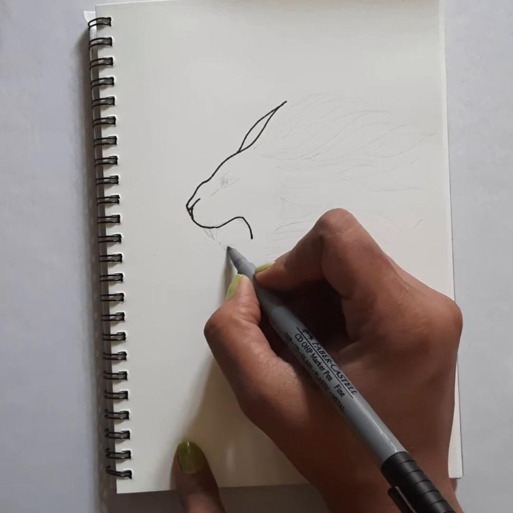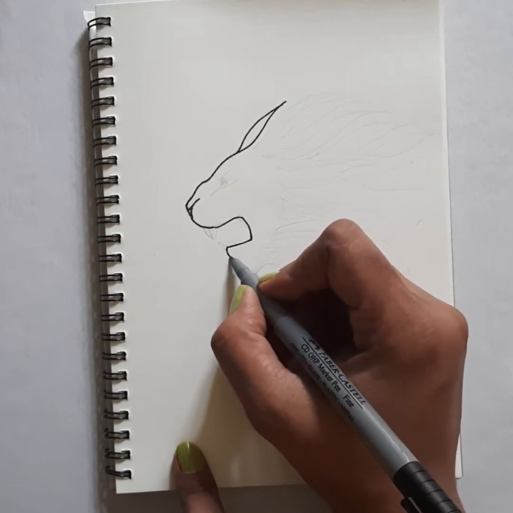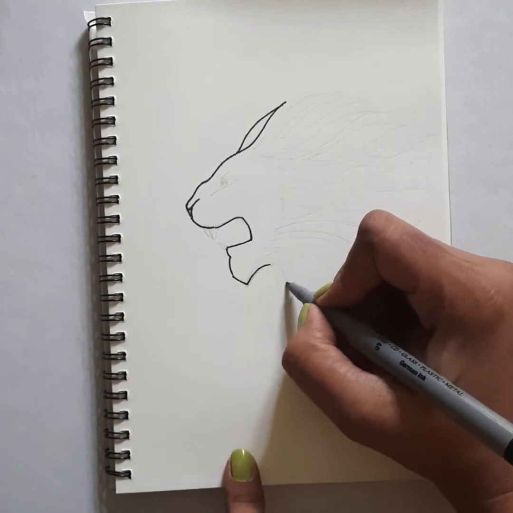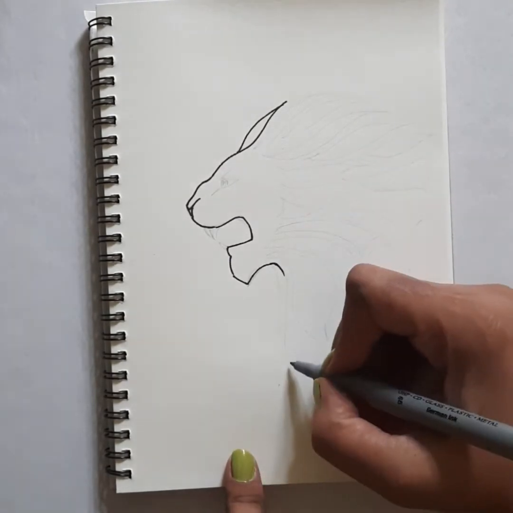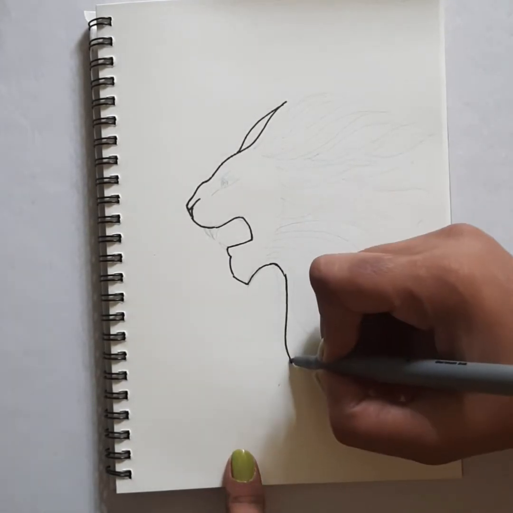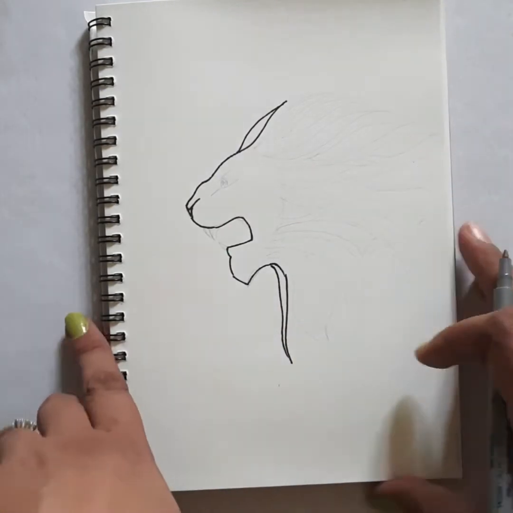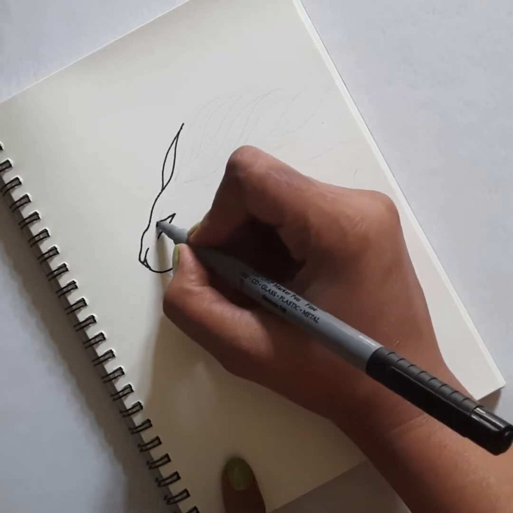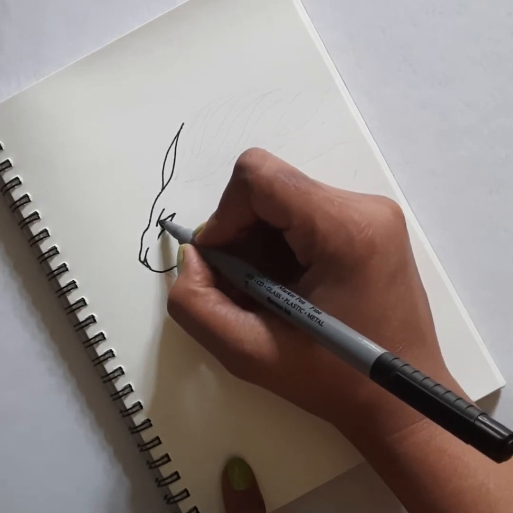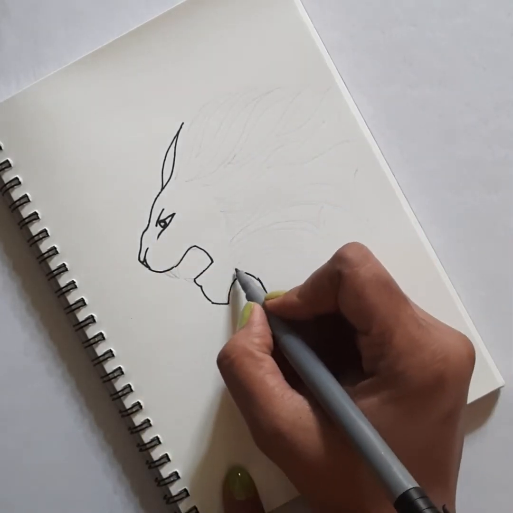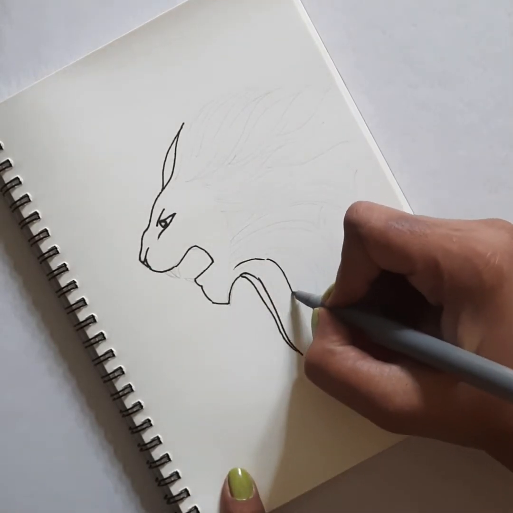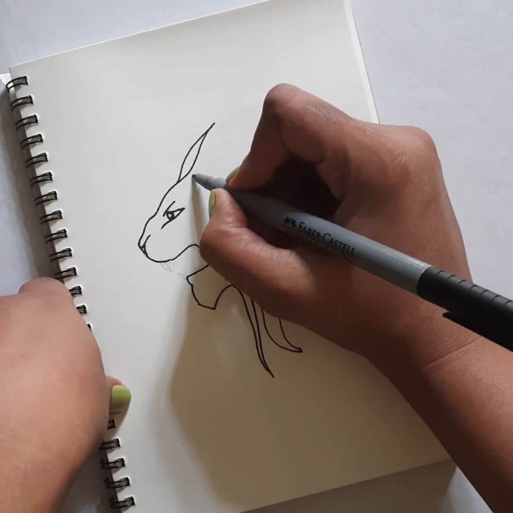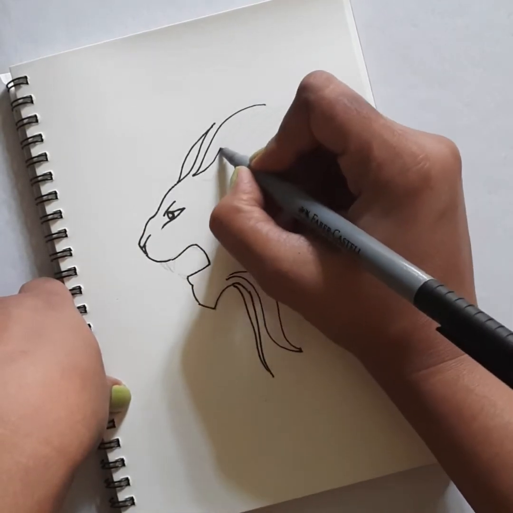you just have to draw the outline of the picture. You can use a marker, black marker or sketch pen to draw the outline. And you can choose any picture, you can write your name, you can take any simple picture.